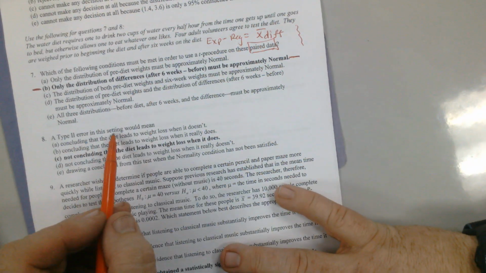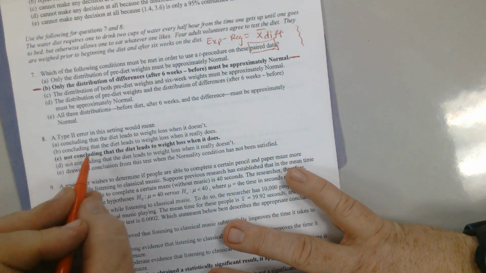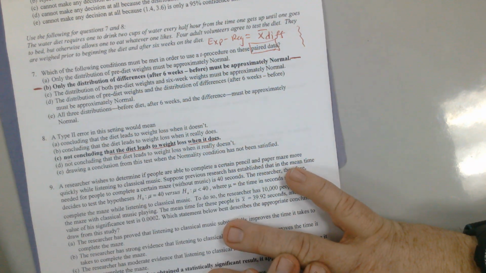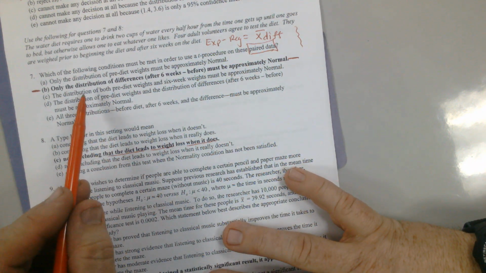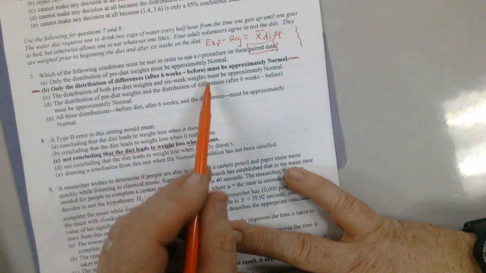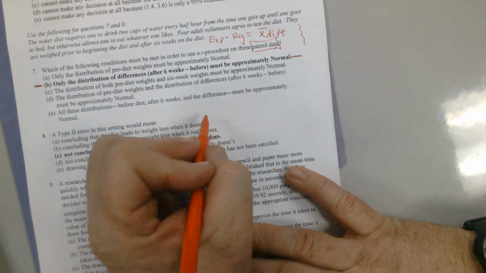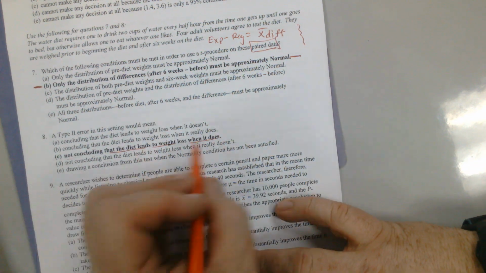Type 2 error in this setting would mean what? Not concluding that the diet leads to weight loss when it actually does. So a type 2 error in this particular piece means we fail to reject H0.